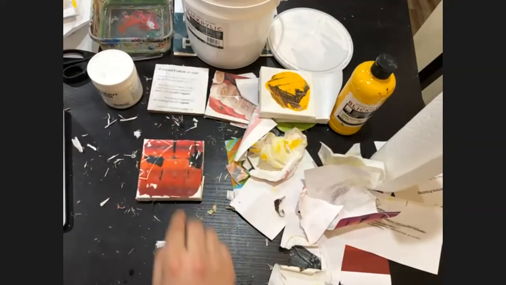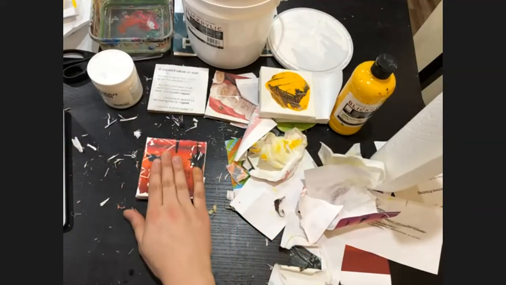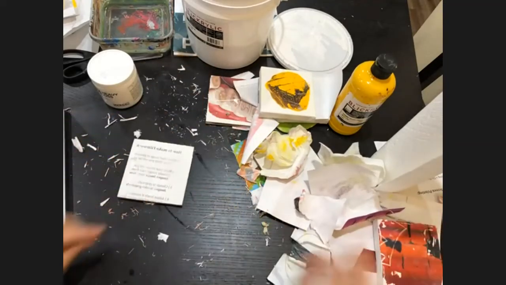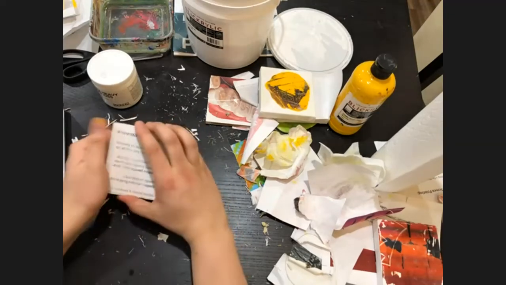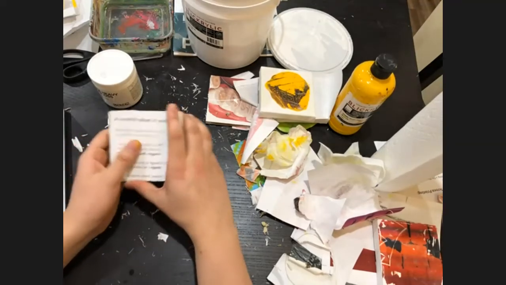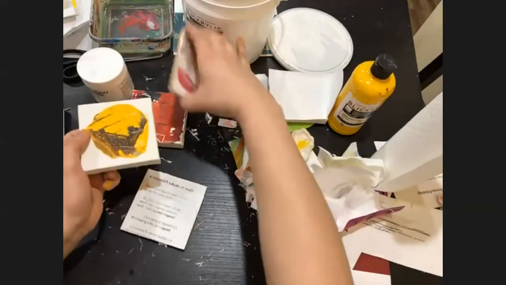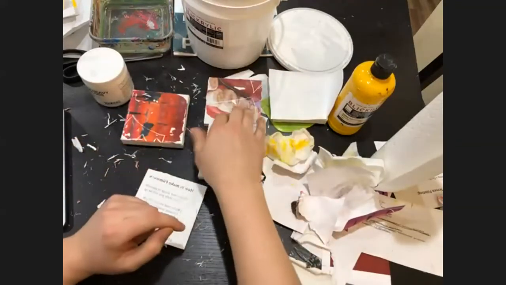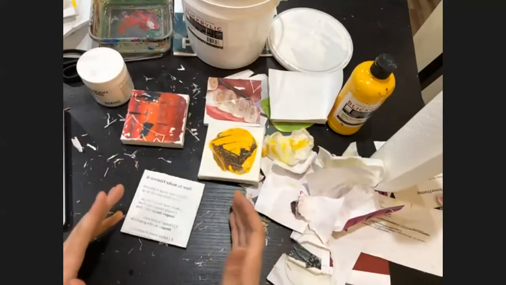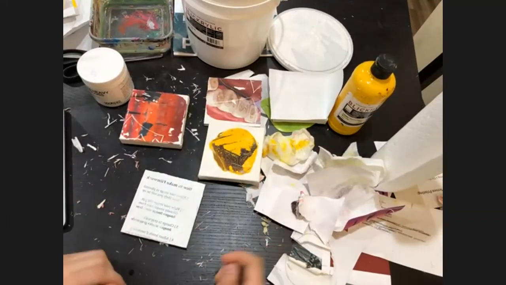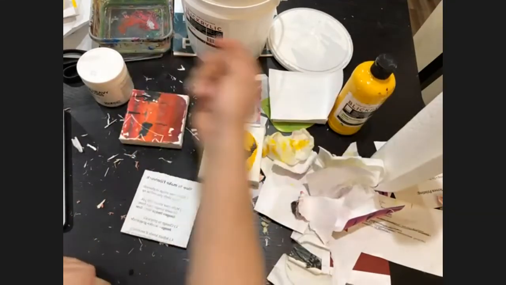Another thing I do is... this would be a good one to demonstrate on. So after you do an image transfer, it kind of looks rough. It looks terrible. But there are a lot of things you can do on top of it to add interest and add dimensionality to it. One of them, like, just painting on top of it.